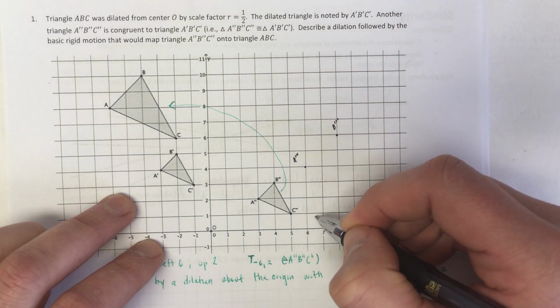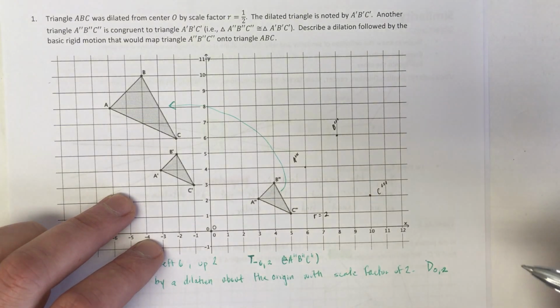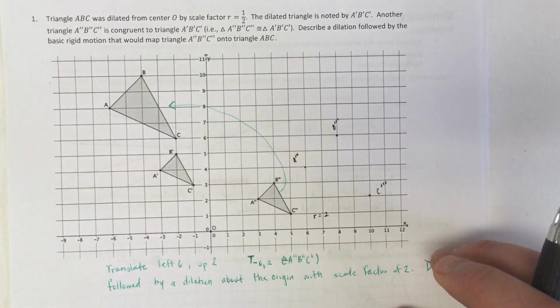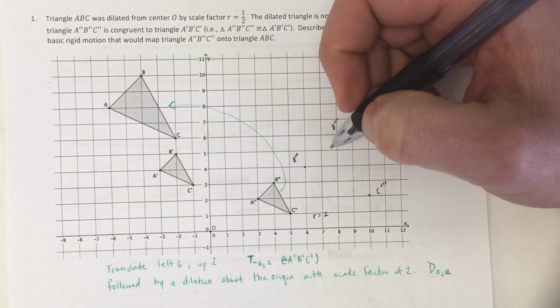And what did I do? Well, I scaled out by a factor of 2. And I got my triangle.